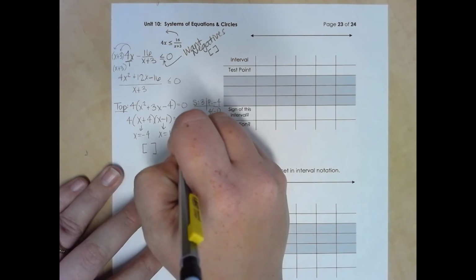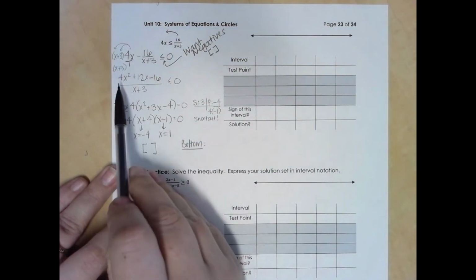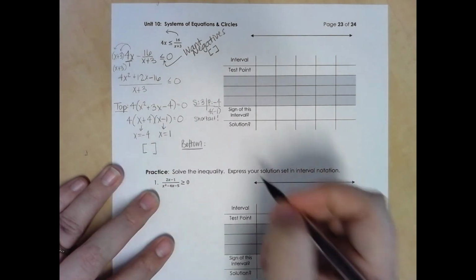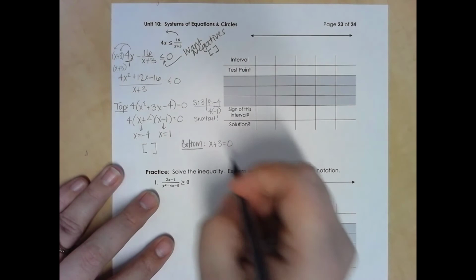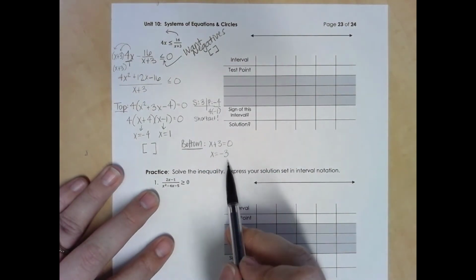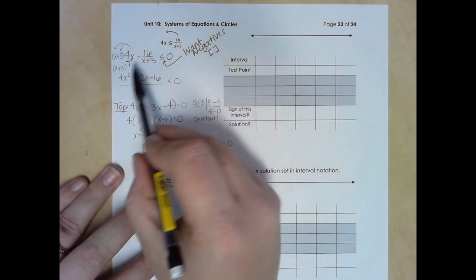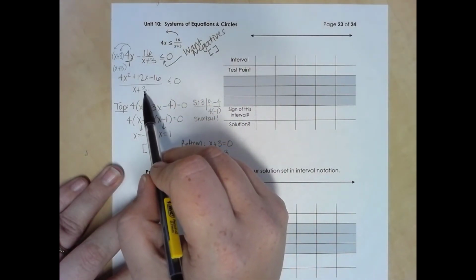Okay. Then I want to look at the bottom. So when I look at the denominator, what I have in the denominator is just x plus 3. x plus 3 equals 0. I solve it, and that gives me x equals -3. So what that means is if I were to plug -3 into my denominator here, right, I would get a 0, and that's not okay.